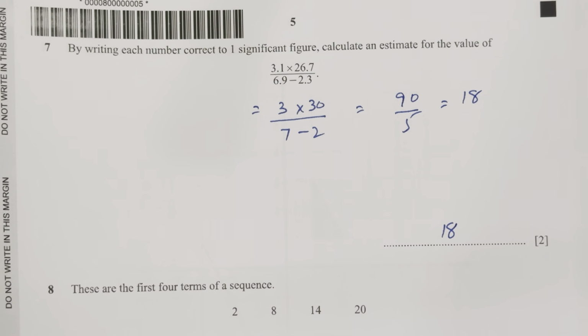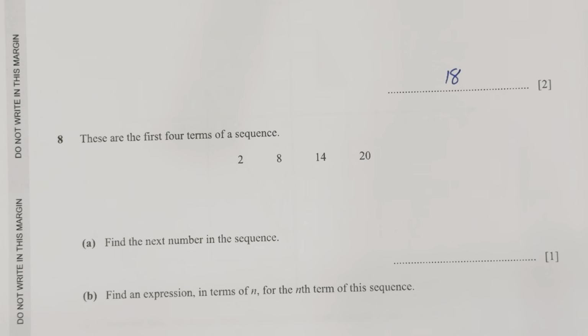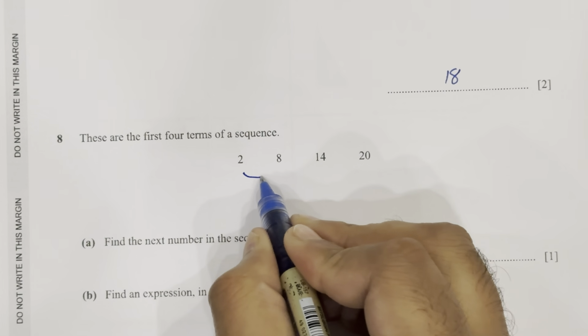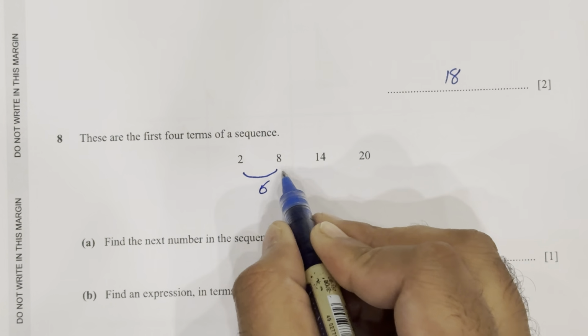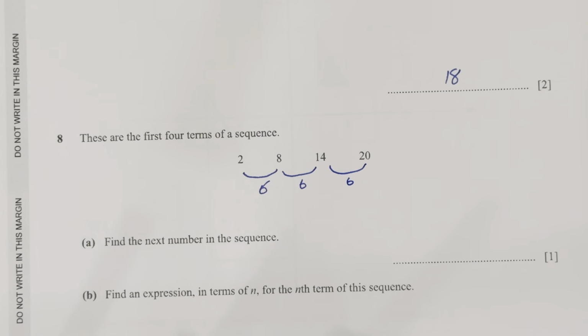There are the first 4 terms of the sequence 2, 8, 14, 20. Find the nth term and the next number in the sequence. We know that it's a linear sequence because each next term is obtained by adding 6.